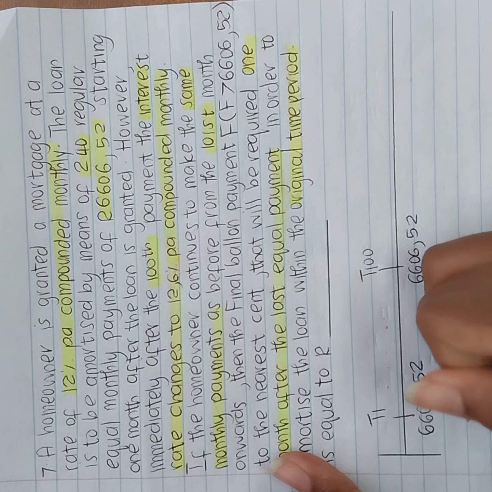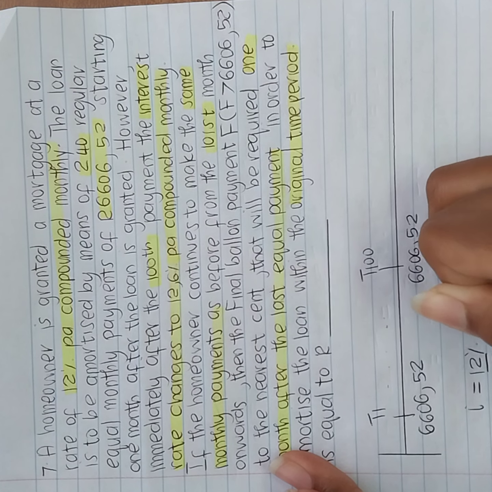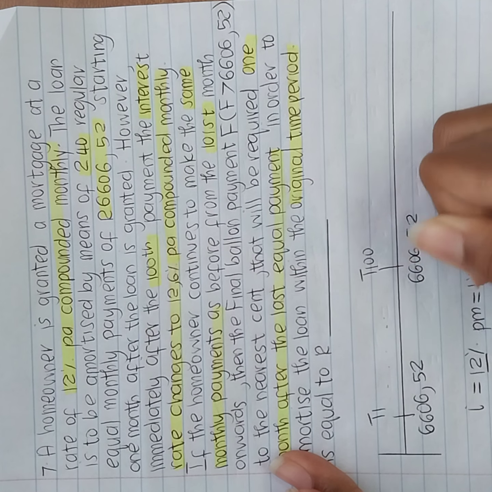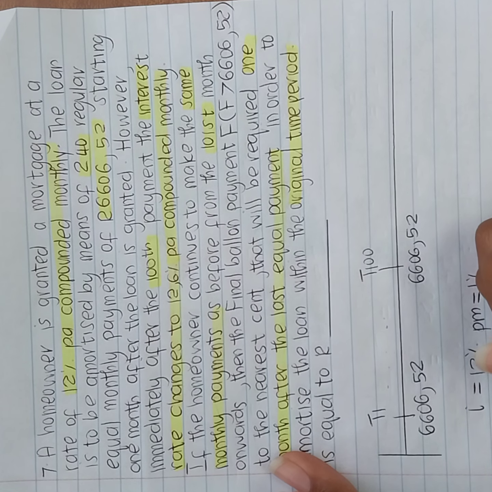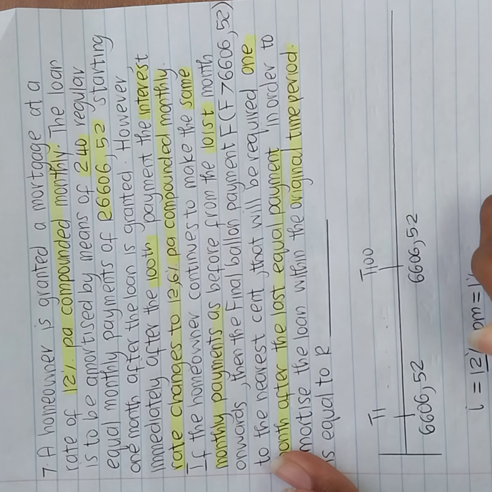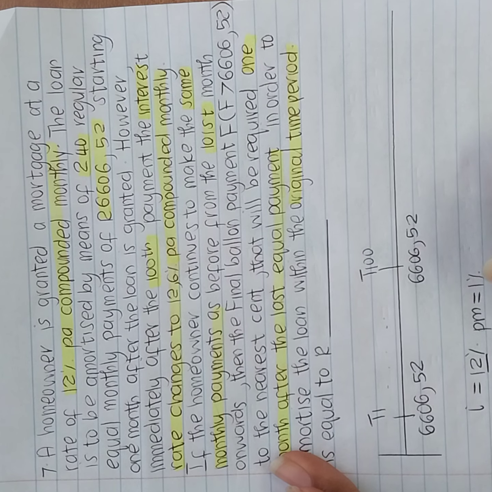So let us just write the interest rate for this segment. Our I is 12% over 12 per month, which is actually equal to 1%. Our N, initially, is 240. We are given the payment, so our PMT is 6,606.52.